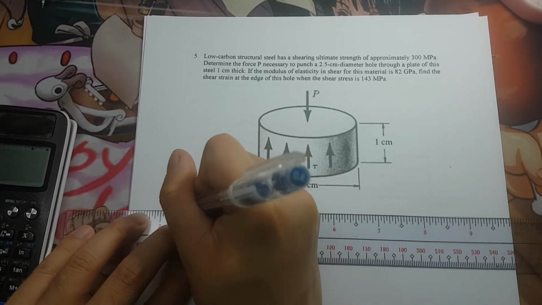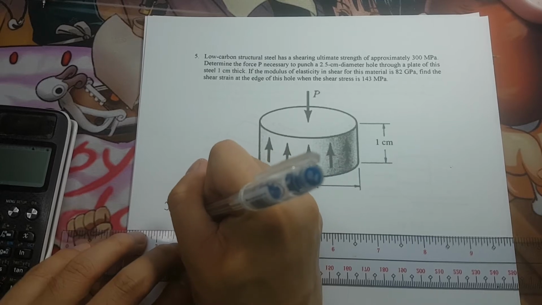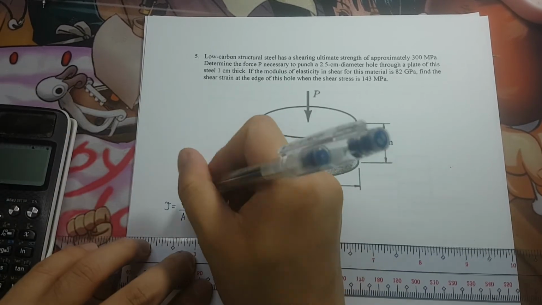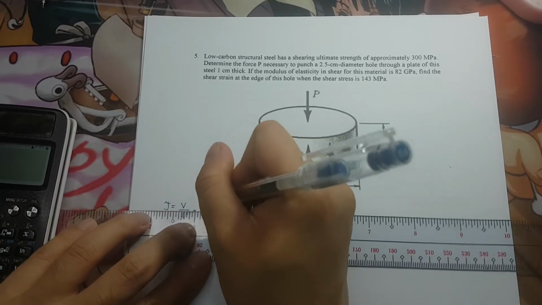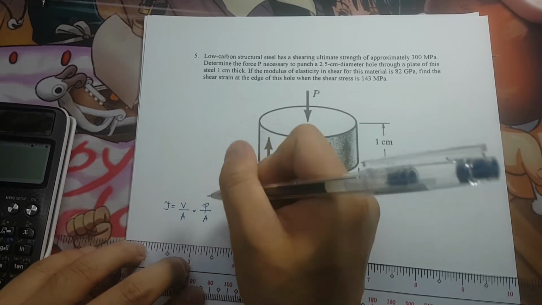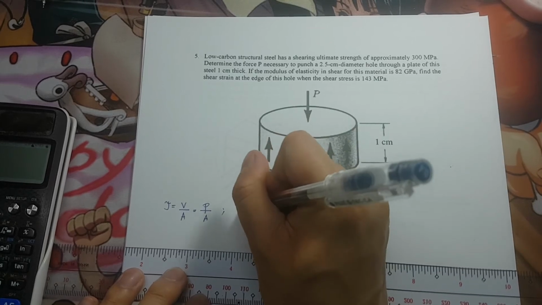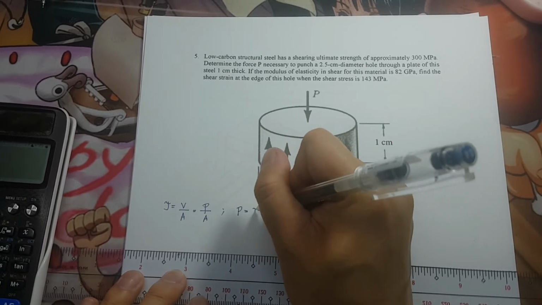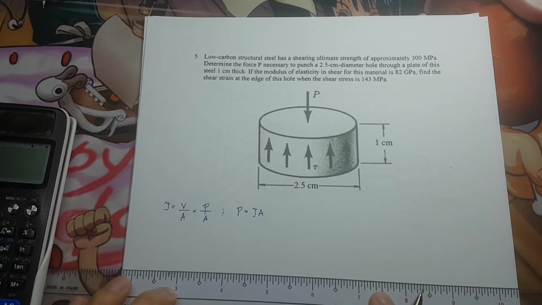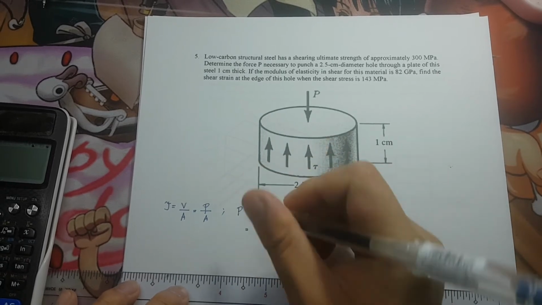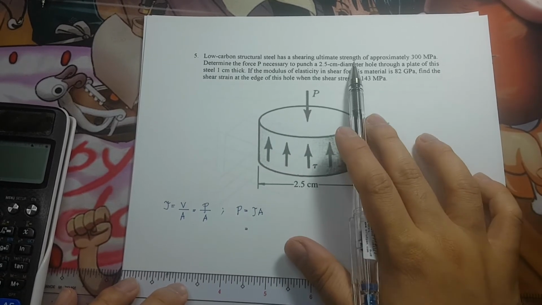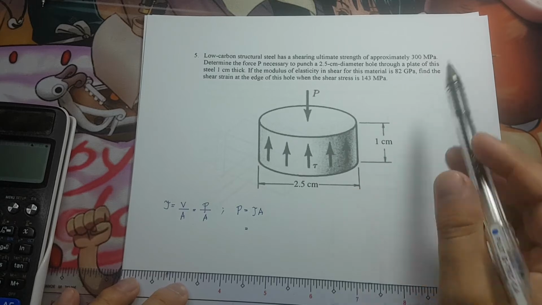A divided by shear over A, or it is just the same as P divided by A. But in this case, our unknown here is P. So, P therefore is equivalent to shear times the area. Okay? So, according to the problem, our shear is approximately 300 megapascals.